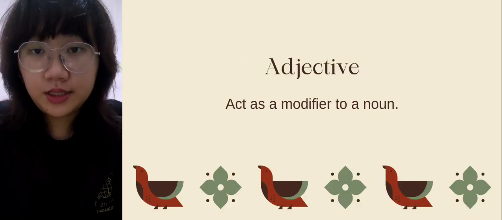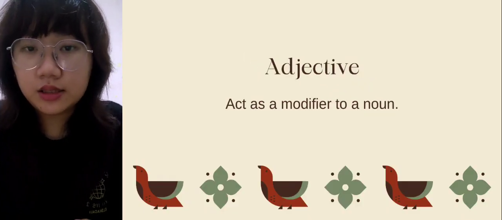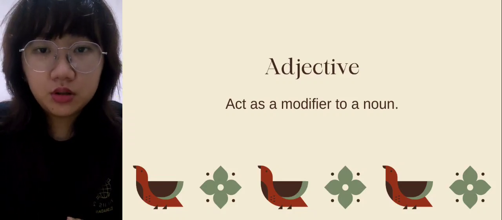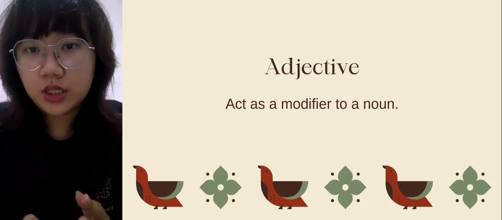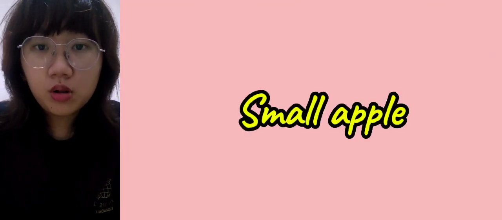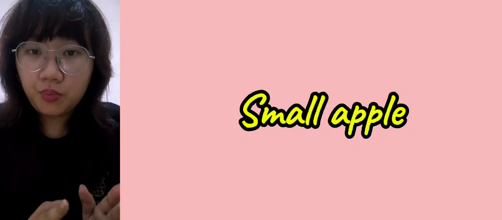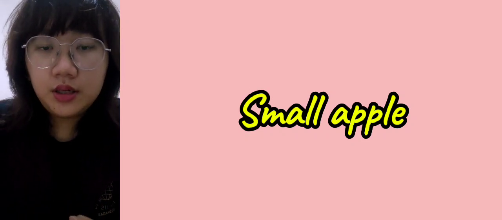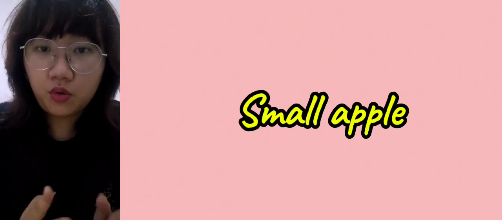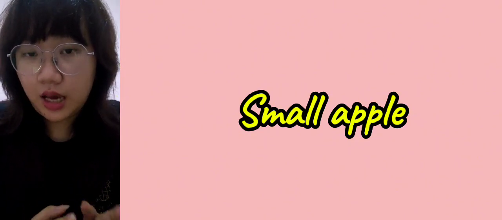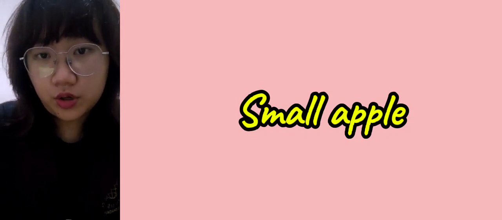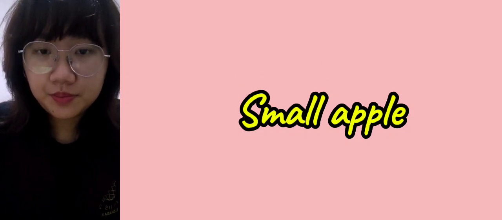The third one is adjectives, which act as a modifier to a noun, basically giving more information or details about the noun. As you can see, there is a phrase, small apple. You know how big the apple is because there is an adjective describing how big it is. But unfortunately here the apple is small according to the adjective.